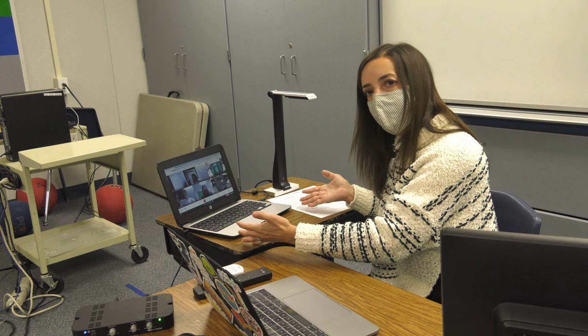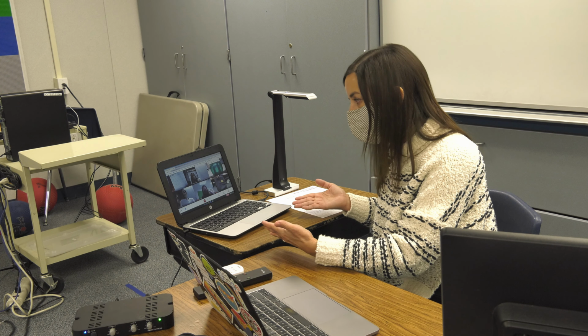If you're connecting a second PC or a Mac, the process is the same. You'll still want to mute your mic and mute your speakers.